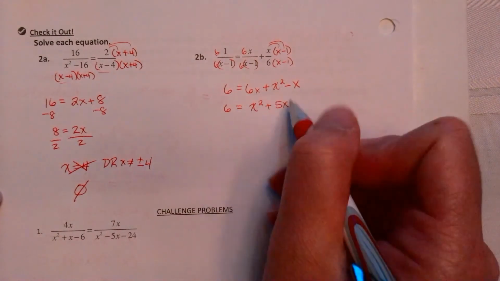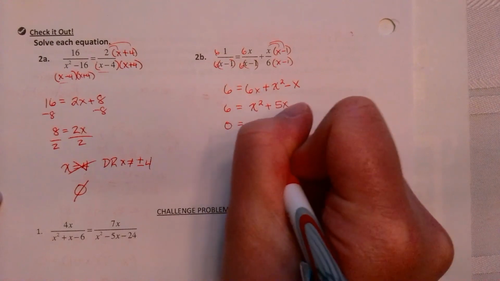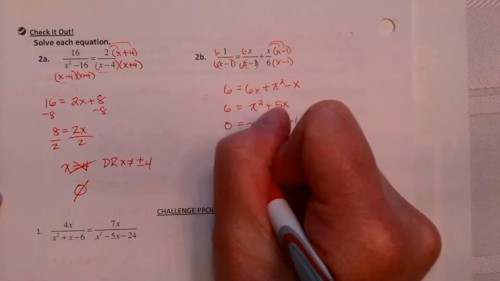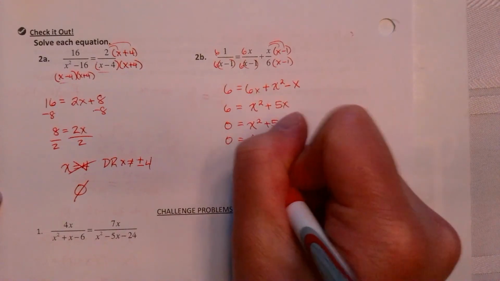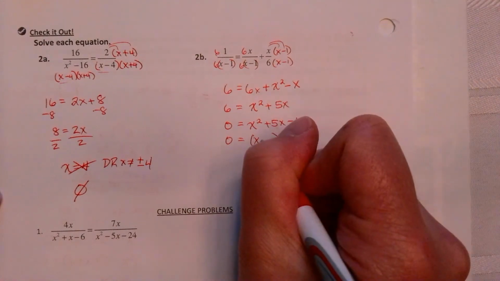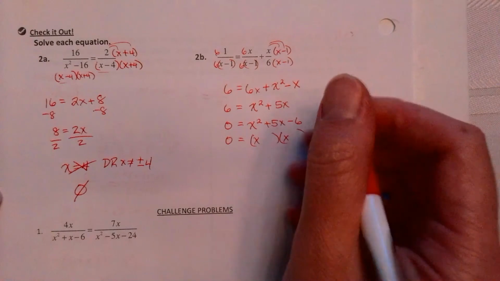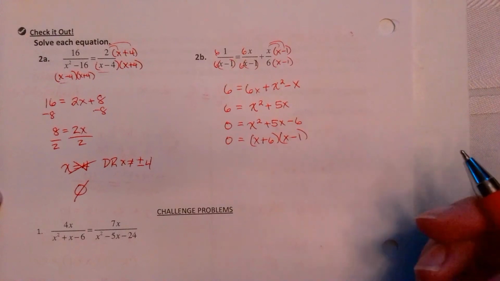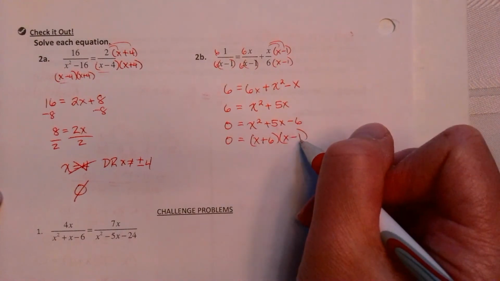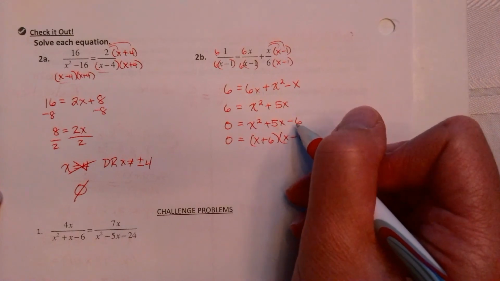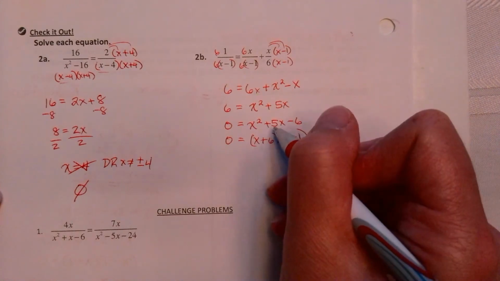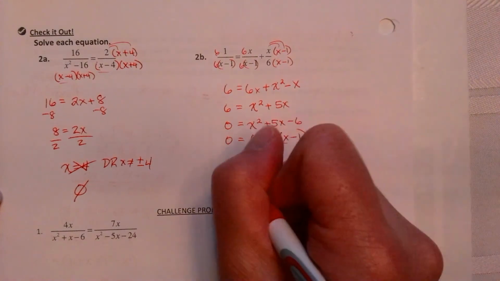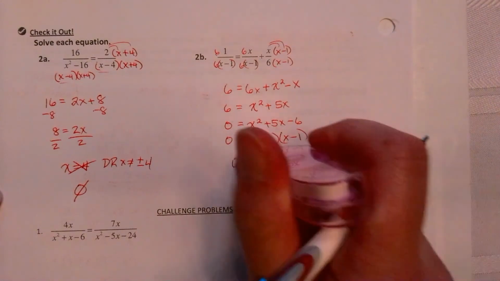And I have a quadratic again, so I'm going to set it equal to 0 and subtract the 6. And then here we go. Set it up, x times x, and then I want this to be a plus 6 and a minus 1. I had to be careful there because a lot of times I want to do 2 and 3. 2 and 3 multiplies to 6, not negative 6. 2 and 3 multiplies to 6 and it adds up to 5. But if I make one of them a negative, it doesn't work. So this is the one that always gets people. But now that I have it, I have 0. Well, I don't need the 0. I have x equals.